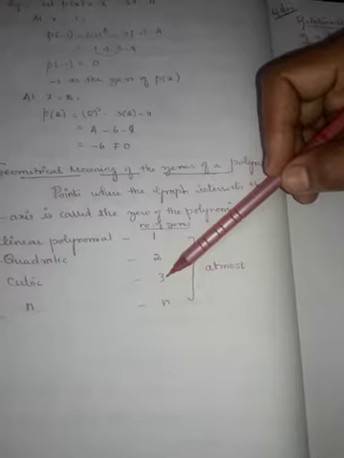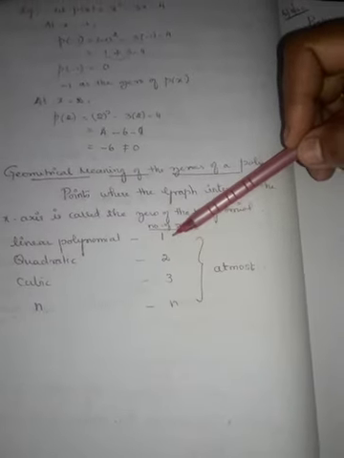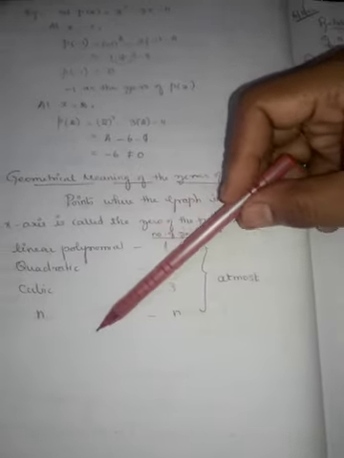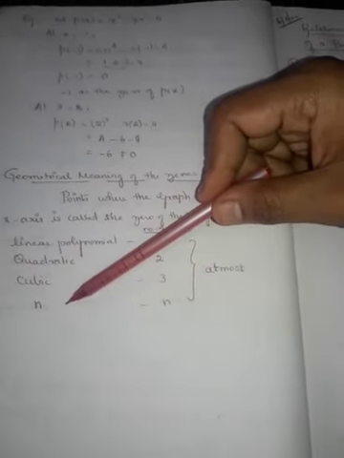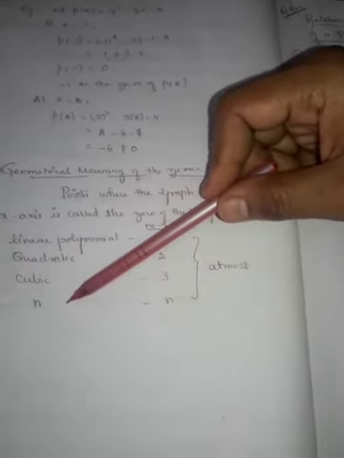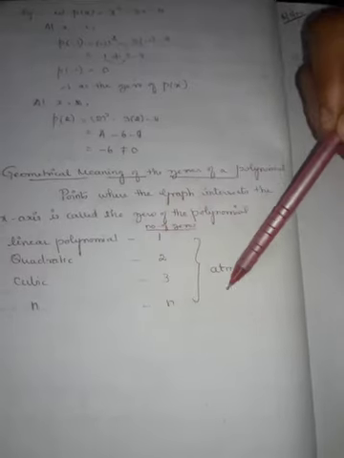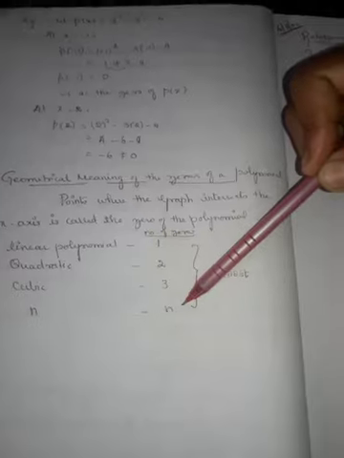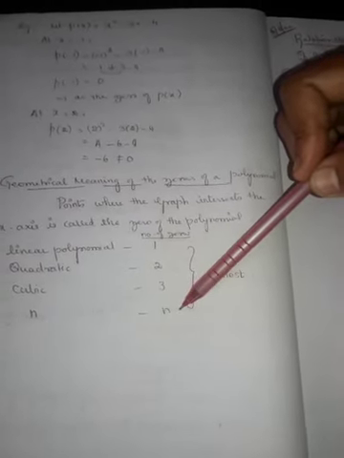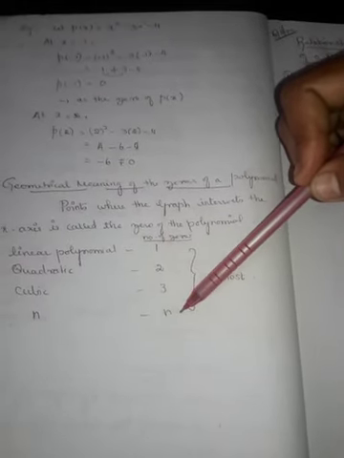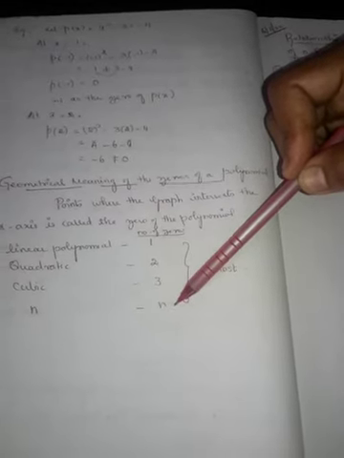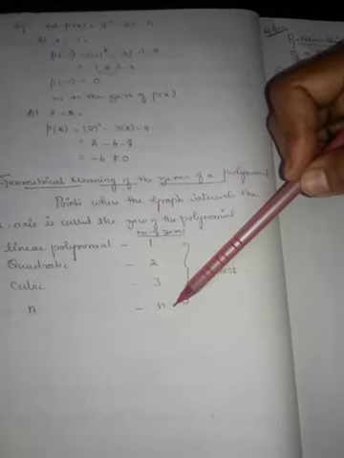So there are possibilities for a cubic polynomial to have a single zero or 2 zeros or no zero or at maximum 3 zeros. So on seeing all these, we can generalize that any nth degree polynomial can have at most n zeros only, maximum n zeros. So on looking at the degree of a polynomial, we can decide how many zeros that particular polynomial can have.